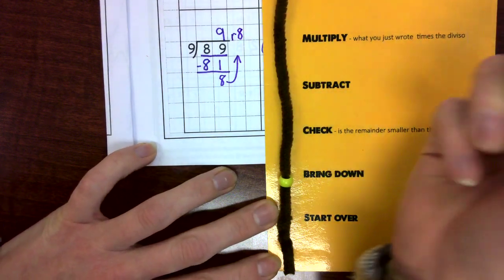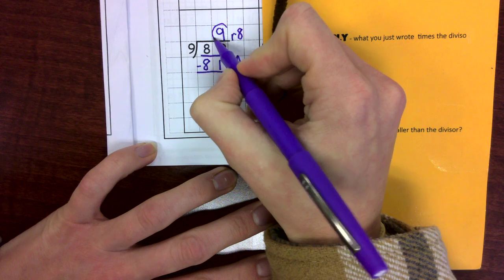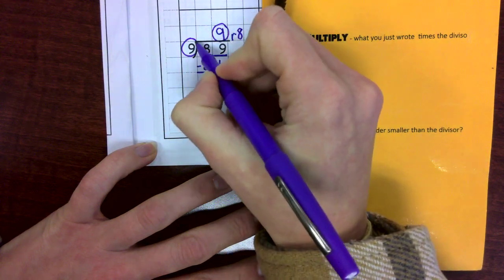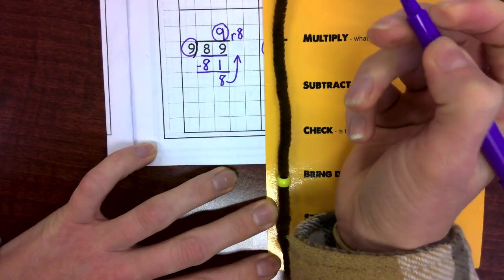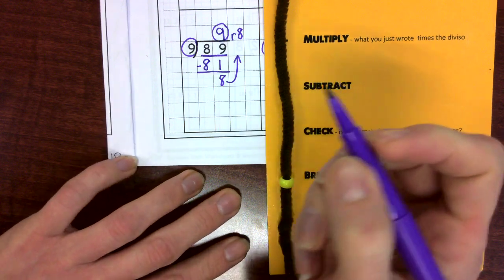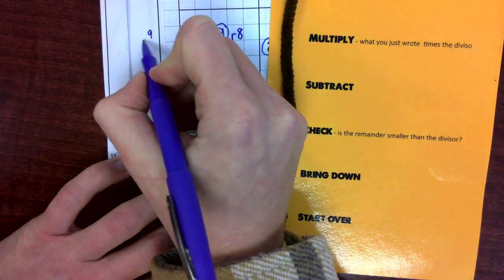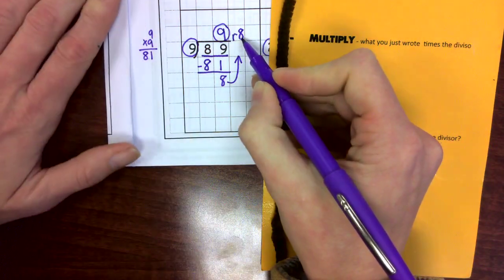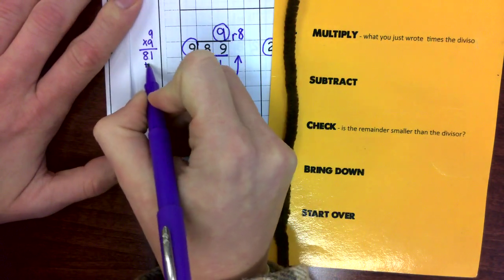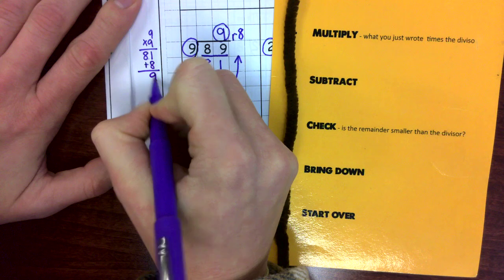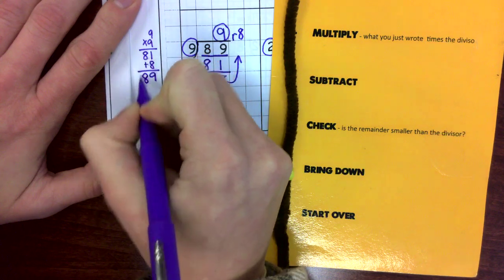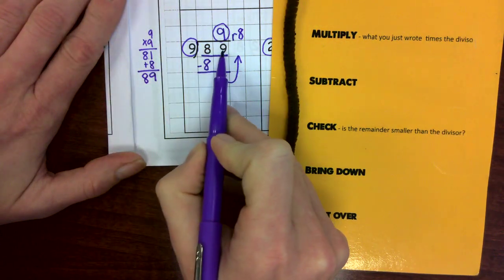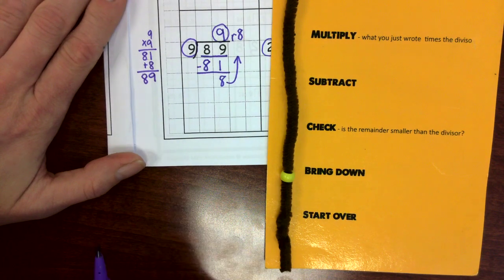We must check our answer. Circle your quotient and your divisor. 9 times 9. We know that fact. We just did it. 9 times 9 is 81. Plus my remainder. 81 plus 8. 1 plus 8 is 9. 8 plus nothing is 8. I got my dividend, so I know my answer is correct.